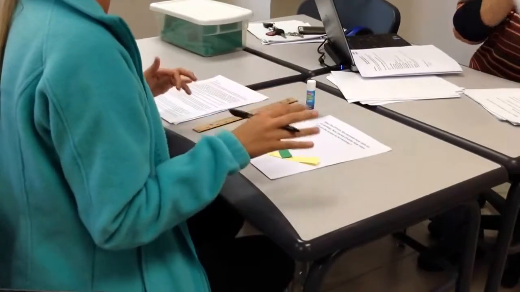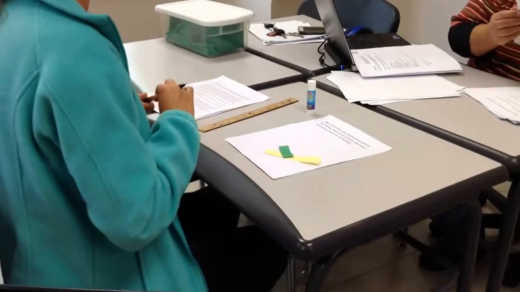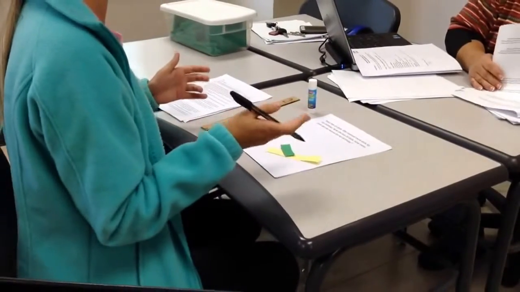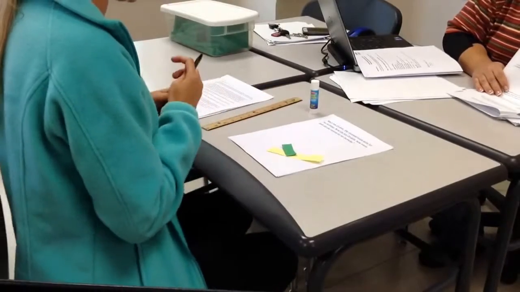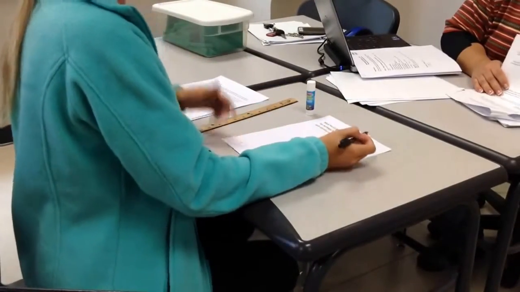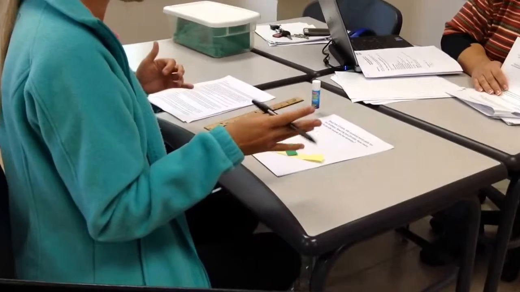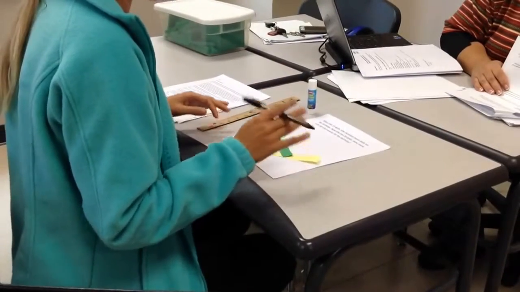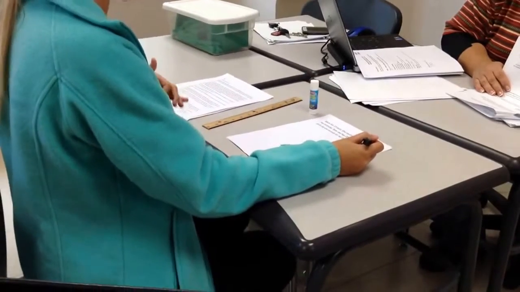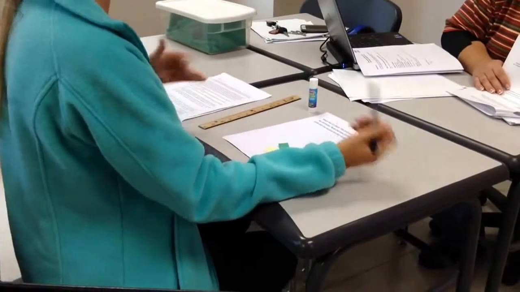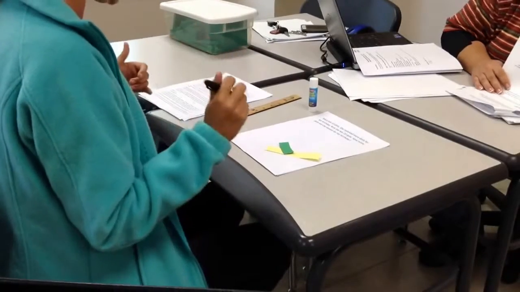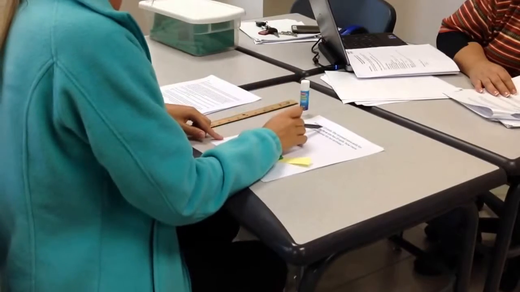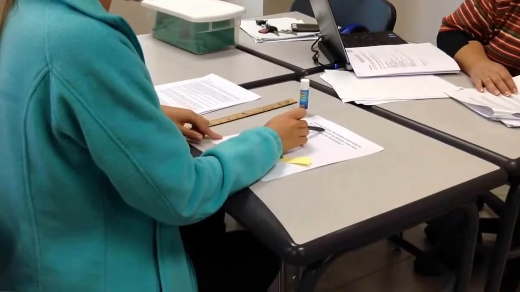A common misconception with the word more is that many students automatically think that when they see the word more, they relate it to addition. We can't always relate the word more to addition because every word problem depends on the situation. So we have to make sure to continue reading the word problem and not just assume that the word more means addition.